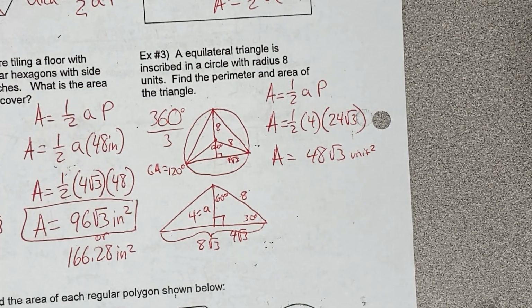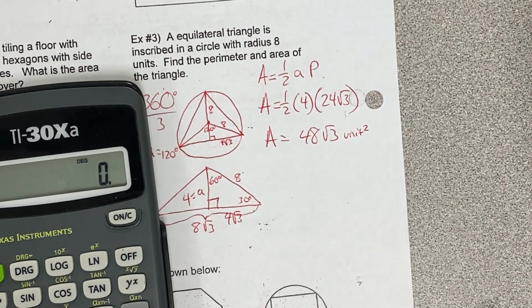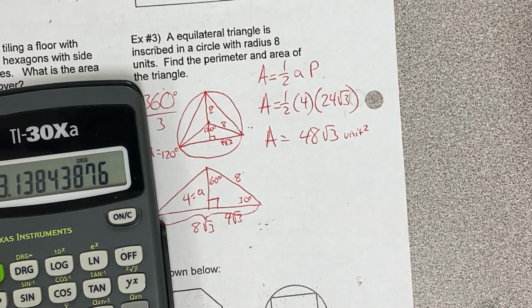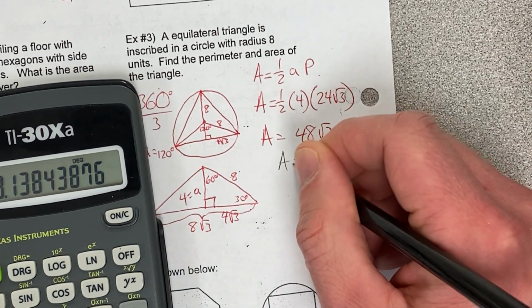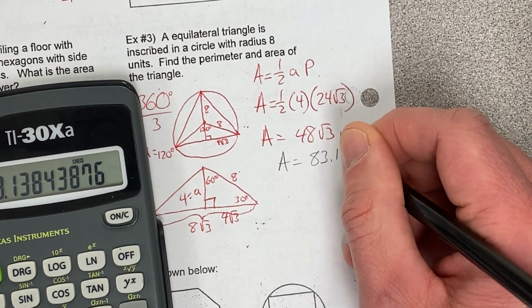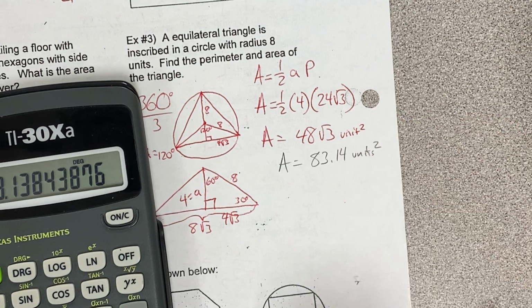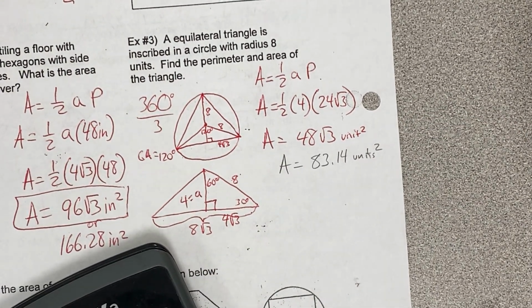Yeah, no, that's not right. Let me, I forgot to multiply by something here. So we've got 48 times square root of 3 equals, our area is 83.14 units squared. Sweet. Well, that was the area.